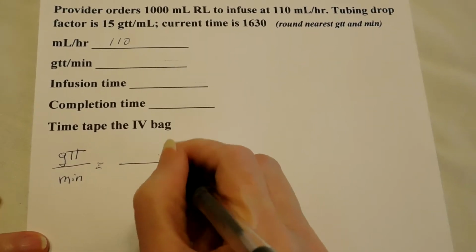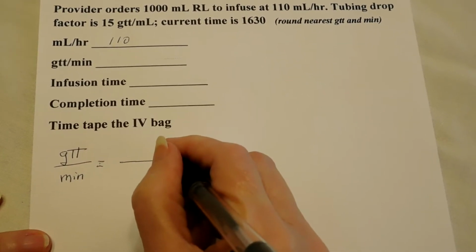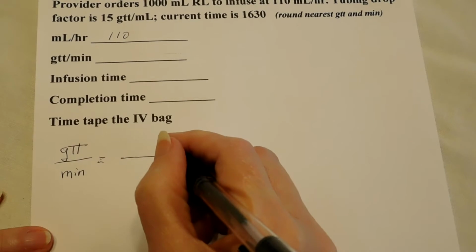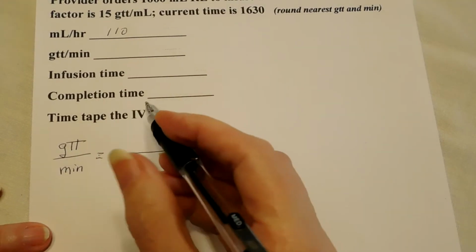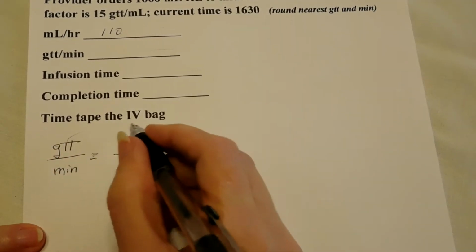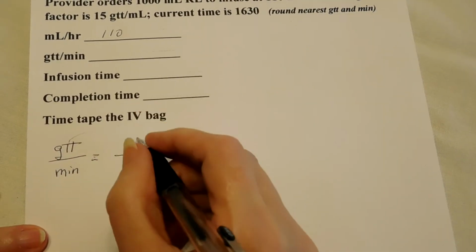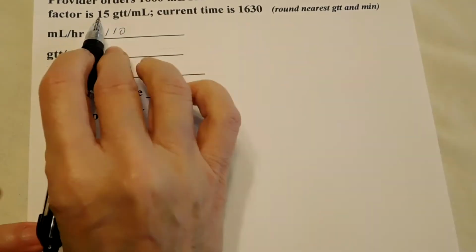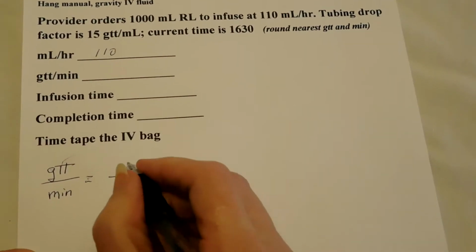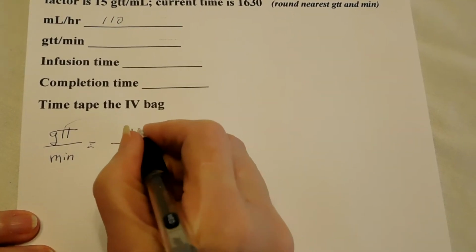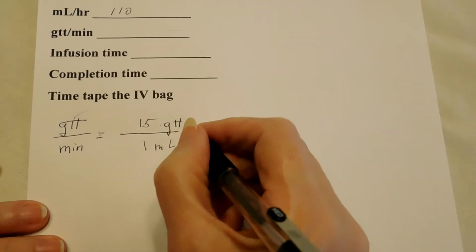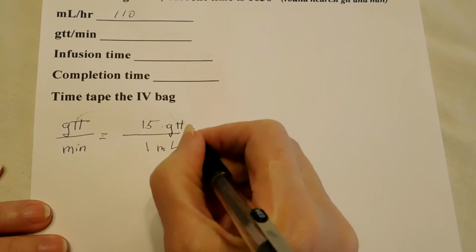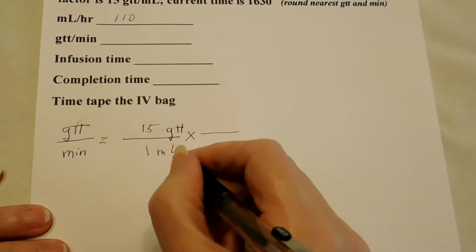And by the way, these aren't pure true fractions. These are simply relationships. So thinking relationships, we know drops is going to be here. What do we have in the problem with drops? Well, we have 15 drops is 1 milliliter. We're not done yet, are we? We're going to put our multiplication sign.